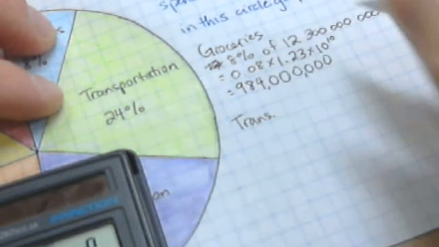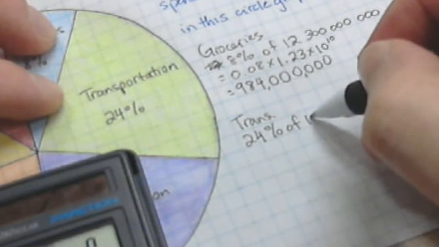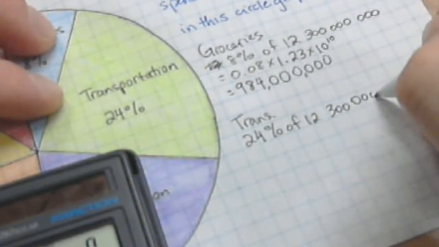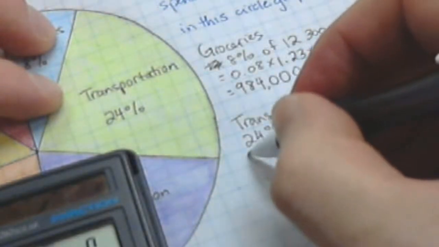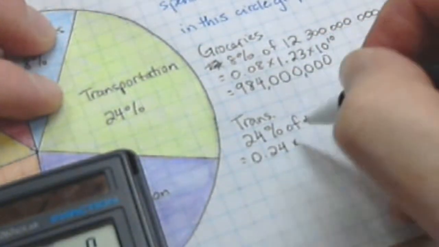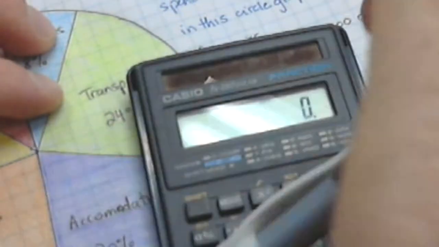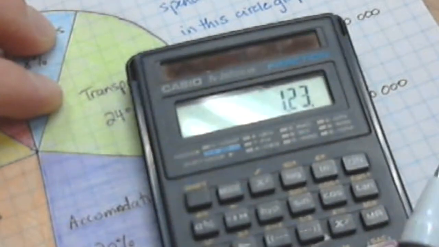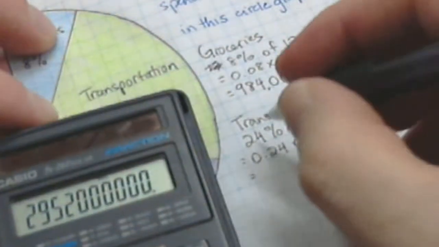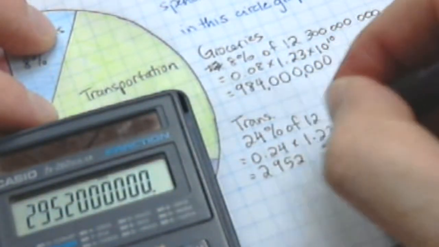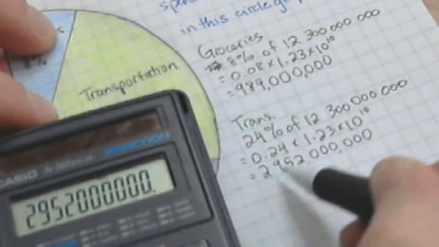Transportation is the next one, and I want to find out 24% of 12,300,000,000. So 24% is going to be a lot larger than this. Again, decimal equivalent times scientific notation. So 1.23 times 10 to the power of 10 times 24% is 2,952,000,000. They spend that much on getting around in Canada.